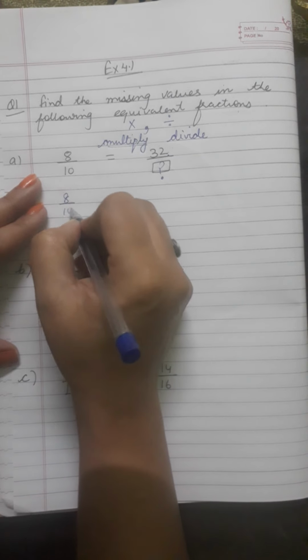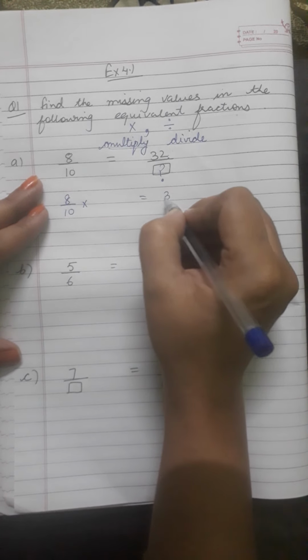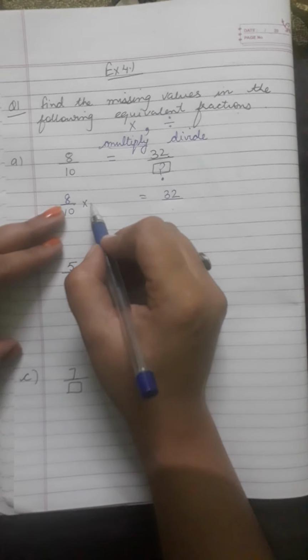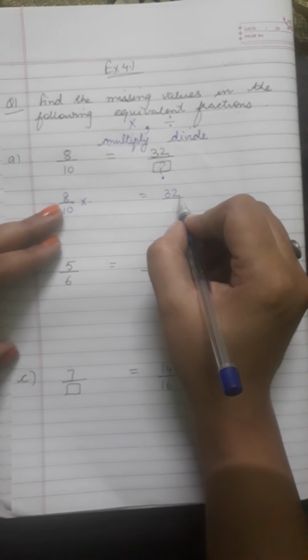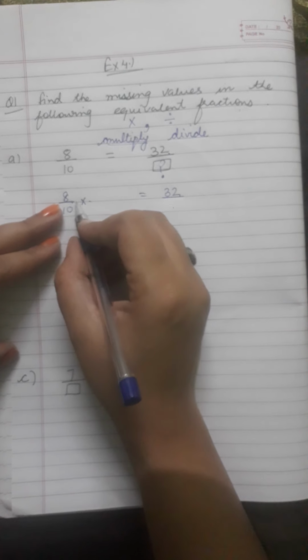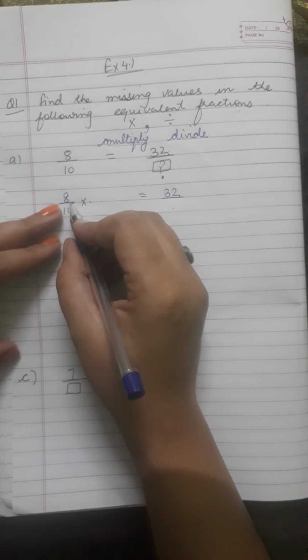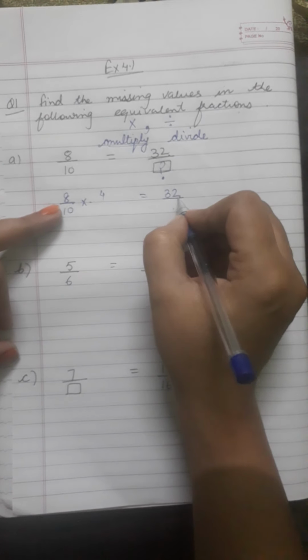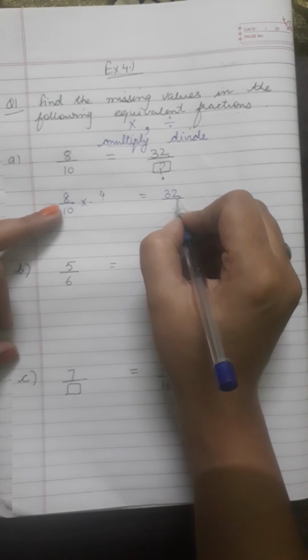Now 8 multiplied by what is 32? We don't know what will come down here. Everyone knows the table of 8. 8 ones are 8, 8 twos are 16, 8 threes are 24 and 8 fours are 32. It means by multiplying by 4 we get 32.